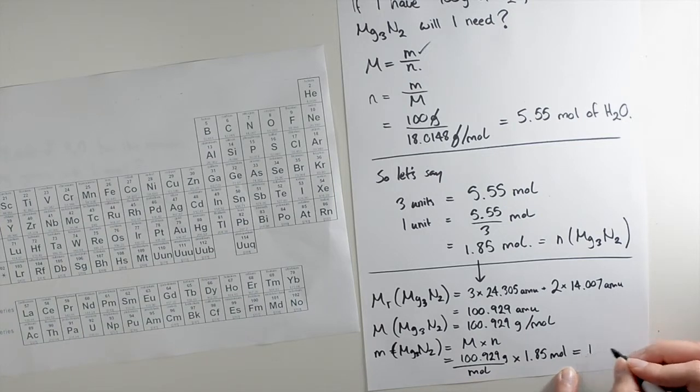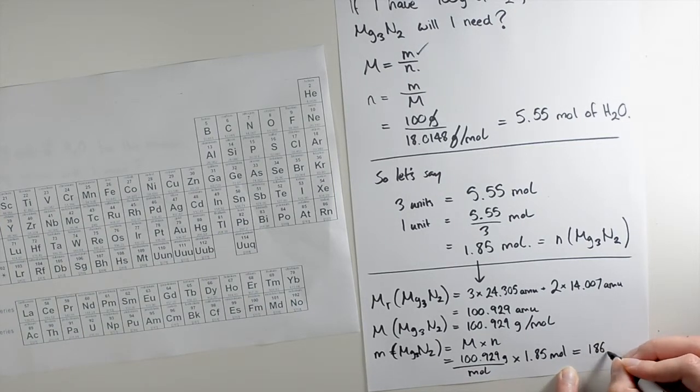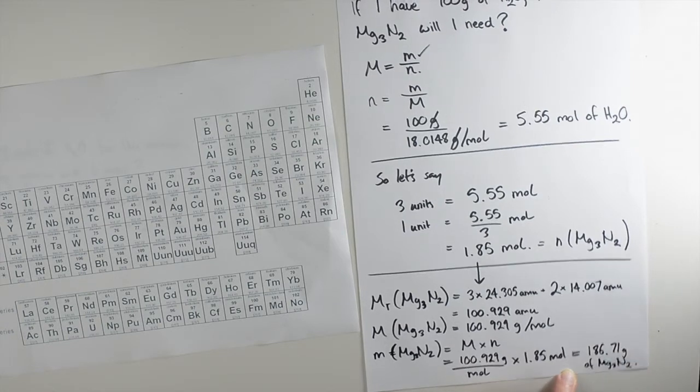We get a result of 186.71 grams of magnesium nitride. Done.